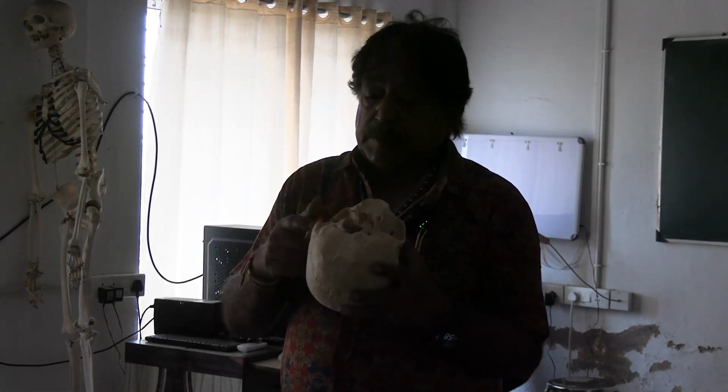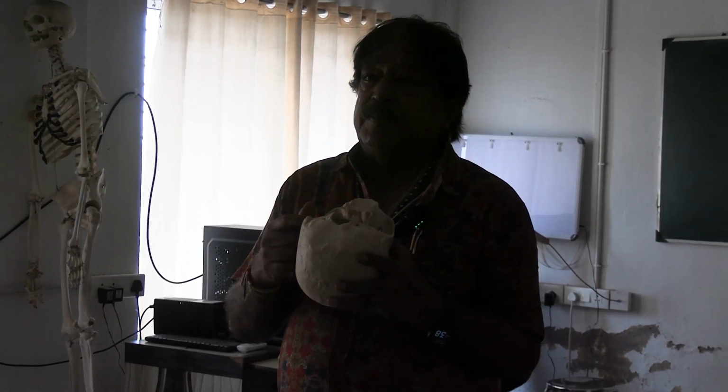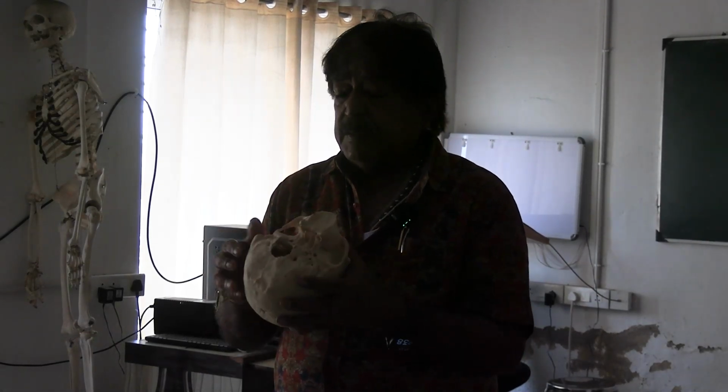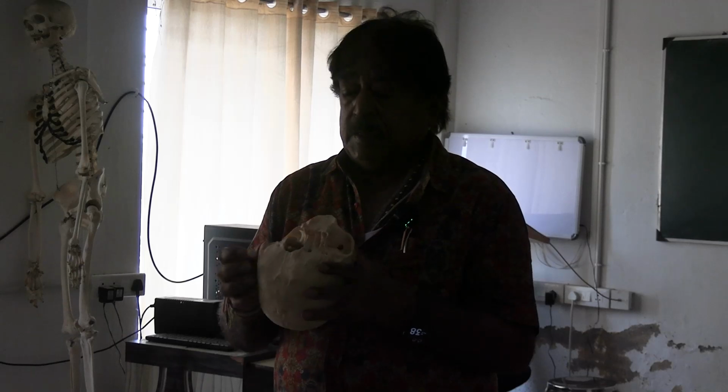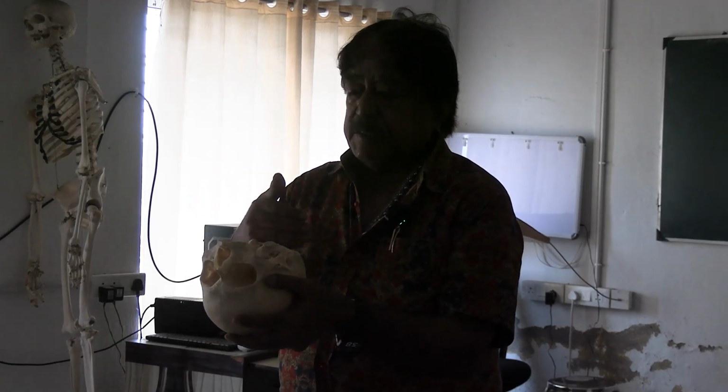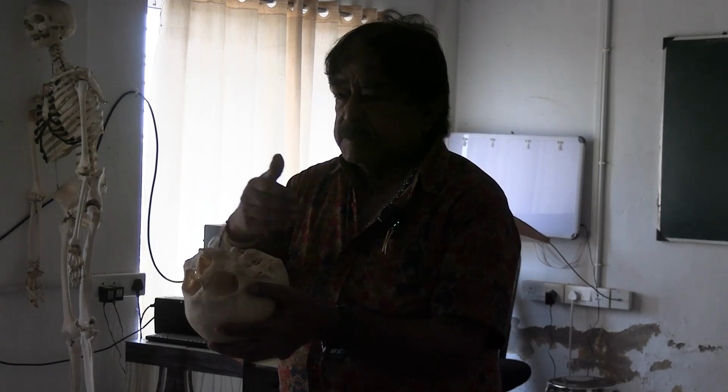You can see the external auditory meatus. Now, the mastoid process. Now you see, you hold it like this. The nasal concha on the posterior aspect, the foramen magnum on the posterior aspect, you hold it like this. Please describe the Norma Basalis.